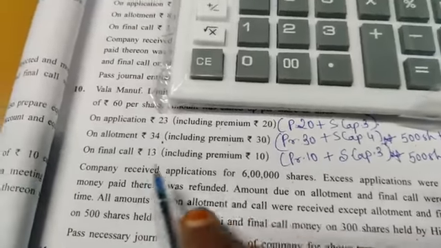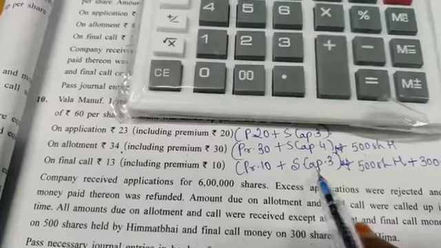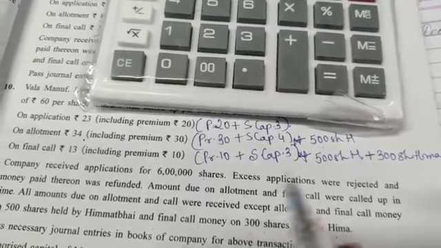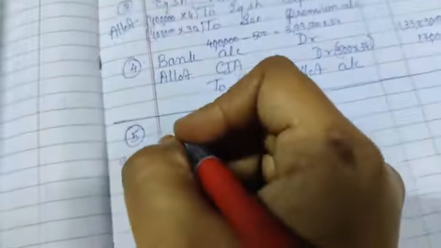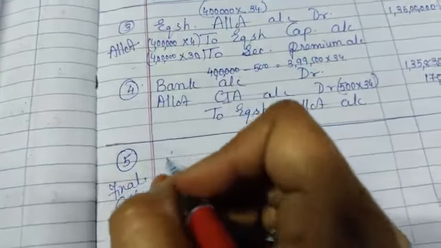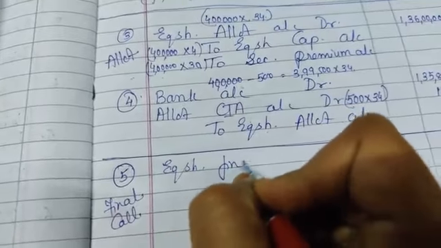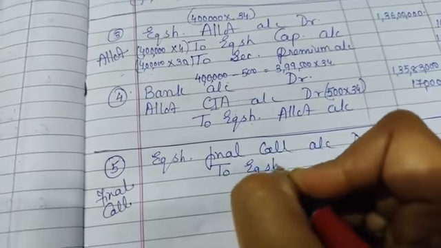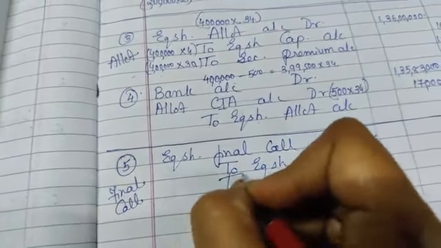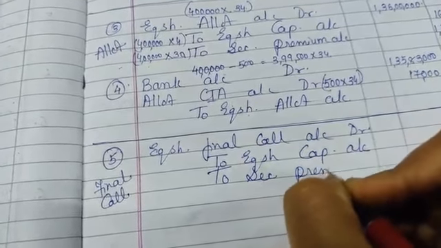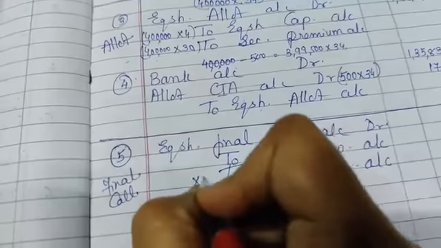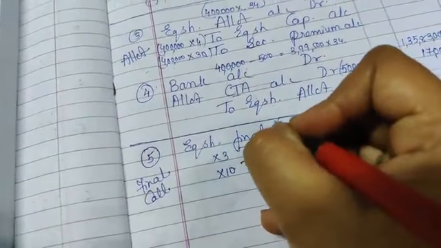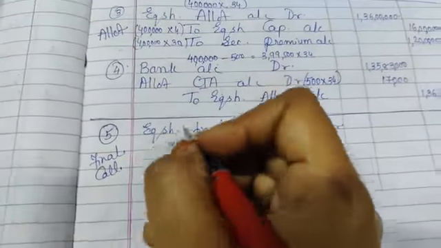Now see, in final call, premium is 10, so capital is 3, and here there are two parties who have not paid. First we will give the reminder call. Here arrears are not to be shown, but we will show the entry for premium. Fine. So first entry we will start with, allotment is there, so here there will be final call. So equity share final call account debited to equity share capital account and to security premium account, because premium is there. See, premium is 10 rupees, total is 13, so premium is 10 and capital is 3, so here there will be 3, and here you have to take the total amount, that is 13 rupees, and the number of shares is 4 lakh.